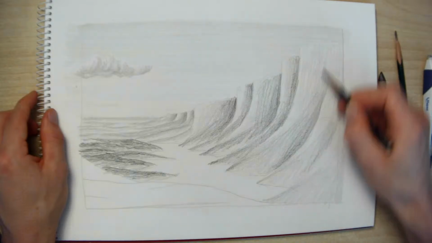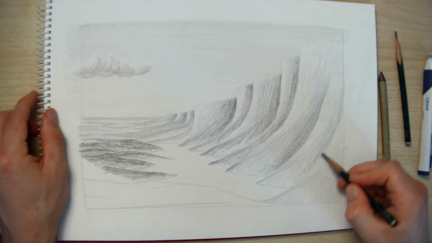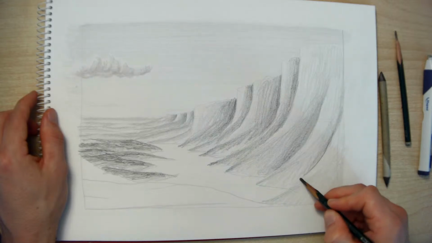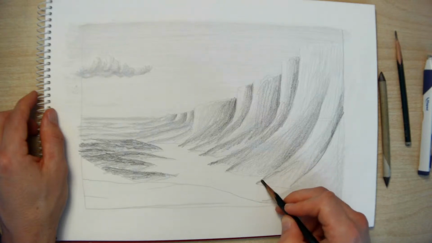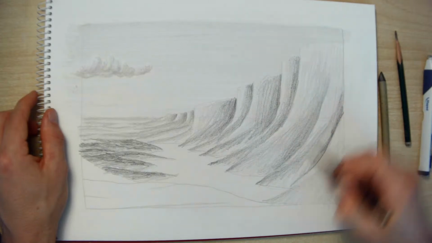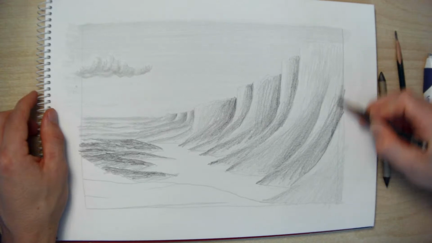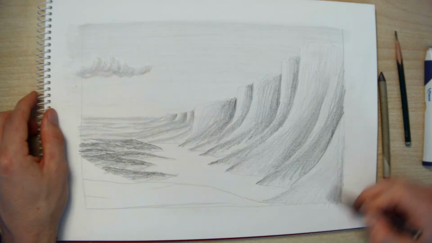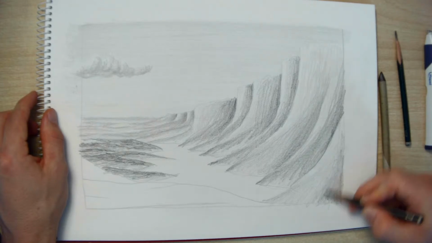Just the crease. Don't go all the way up here. Just this area down here. Then the next area right here. And maybe a little bit in this area down there. Okay.